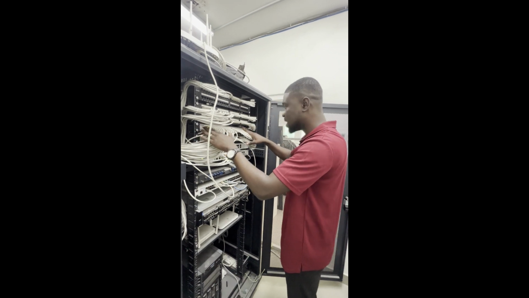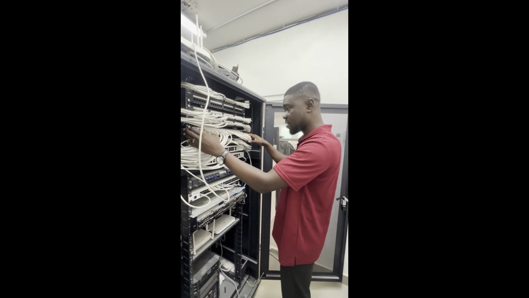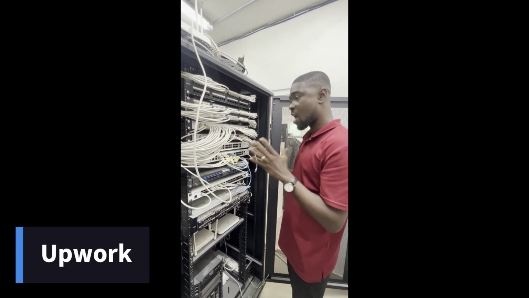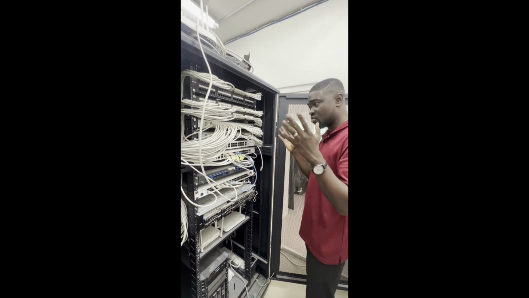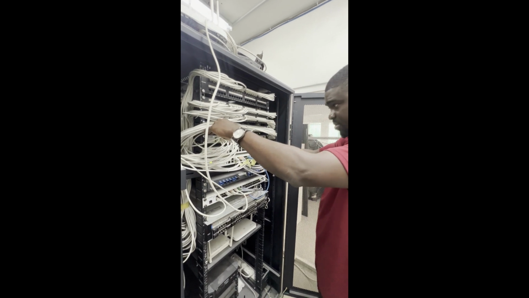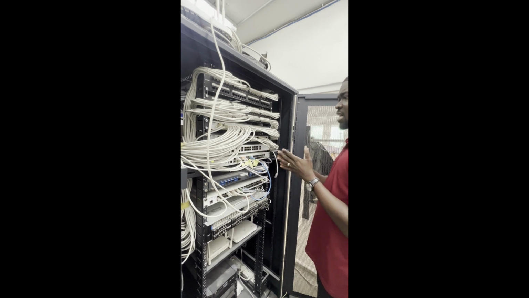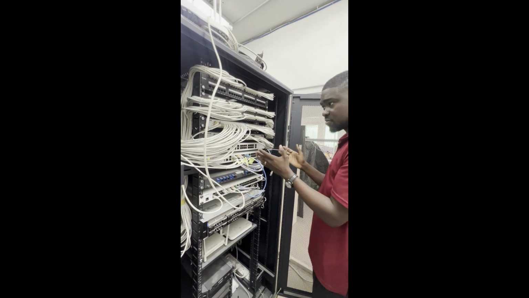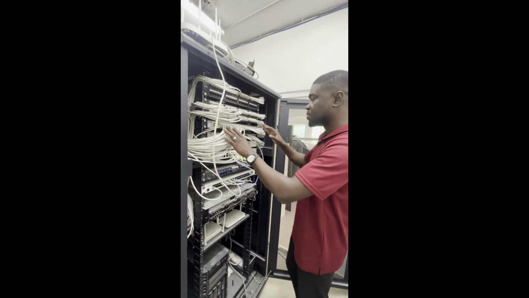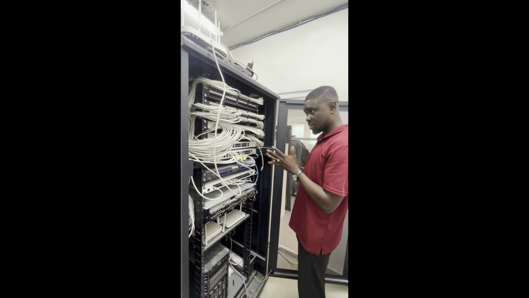So this is a D-Link switch, and this is actually a 48 port switch. We have 24, we have 48, and we have other types, depending on how you are setting up the network and the number of people who will be on the network. So this is also another switch here. That's a D-Link switch, and it's also a 48 port switch for the purpose of our test and our network setup. So that is the switch for you.